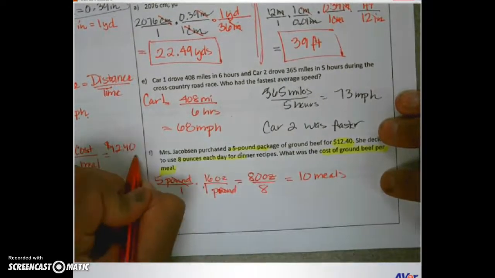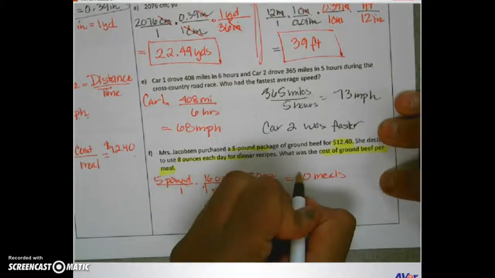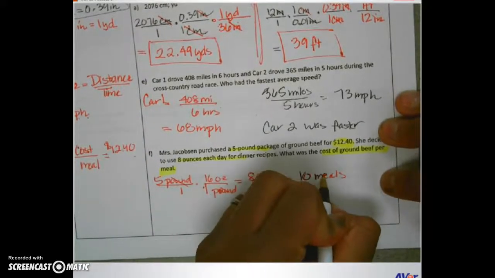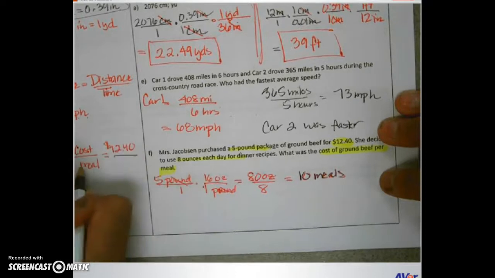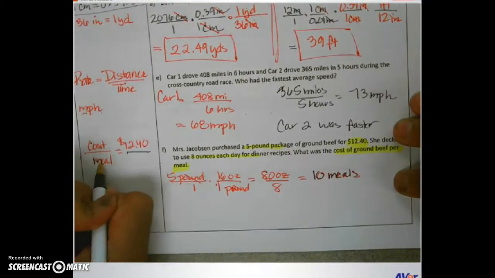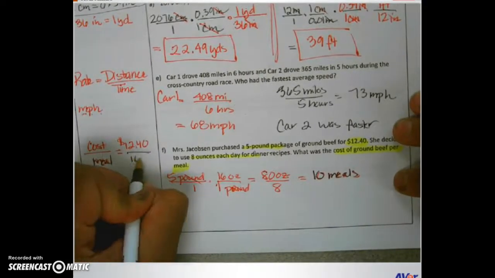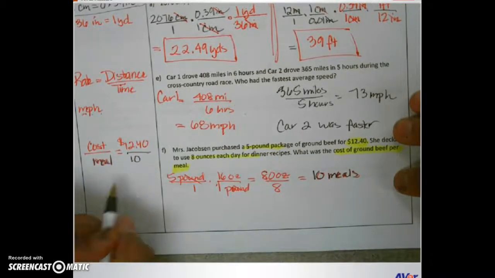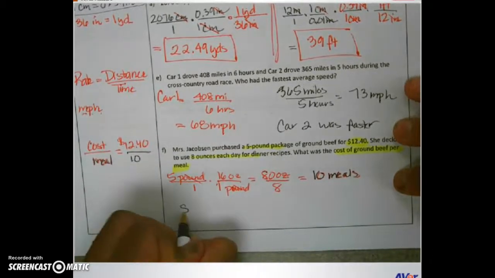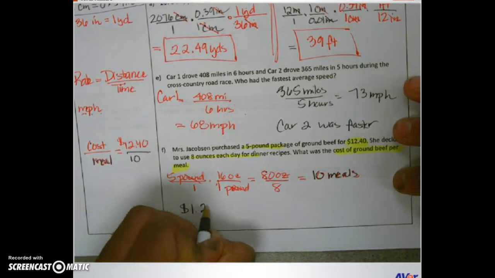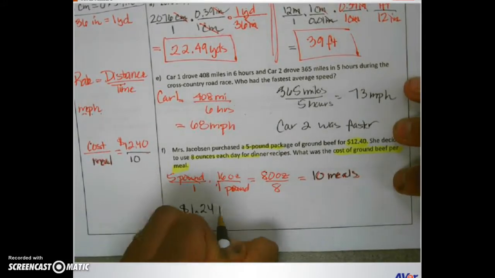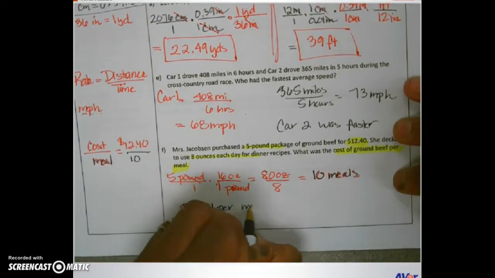So I'm going to put this wonderful 10 meals that she's using this for right here, because these are the meals. So how much she's spending for a meal? Let's divide that out, and you should get $1.24 per meal.